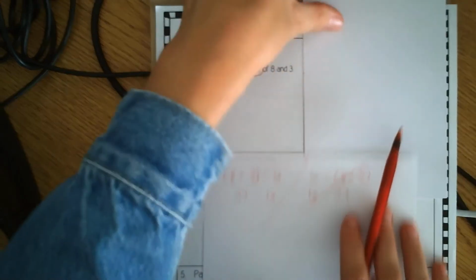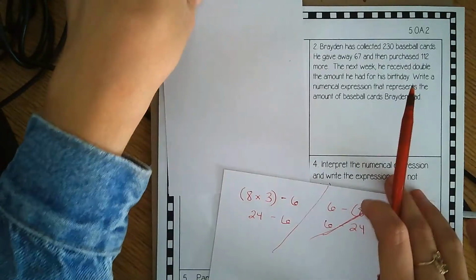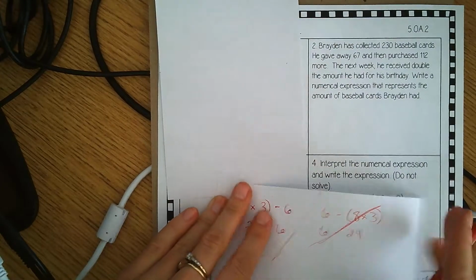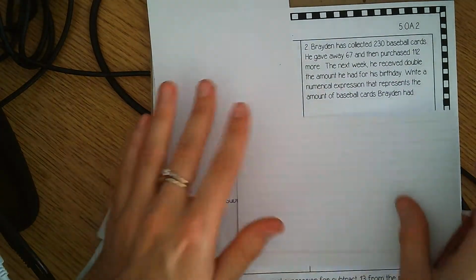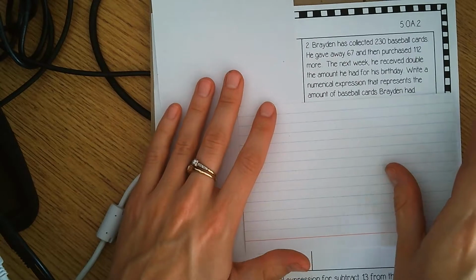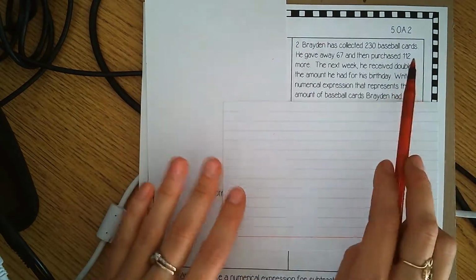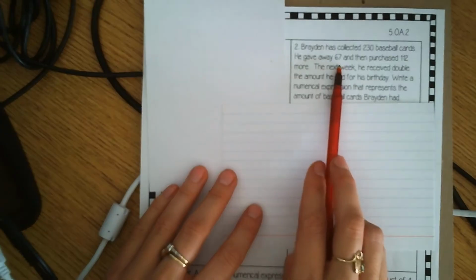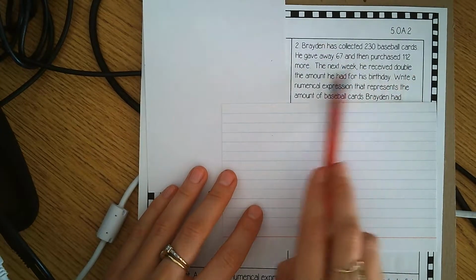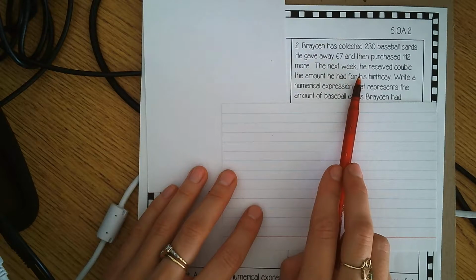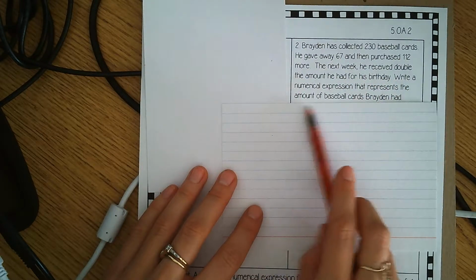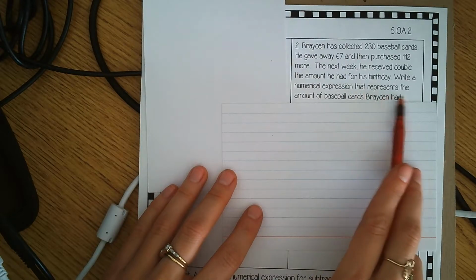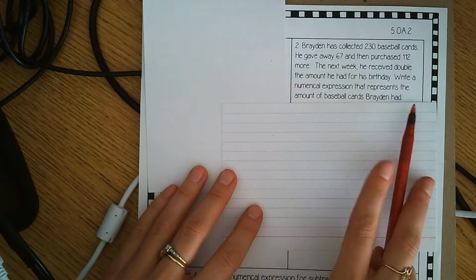Our next question. This is the one that I'm not really a fan of because I think they messed up and they forgot to give us a little fact here, but we'll look at it anyway. Braden has collected 230 baseball cards. He gave away 67 and then purchased 112 more. The next week he received double the amount he had for his birthday. Write a numerical expression that represents the amount of baseball cards Braden had.